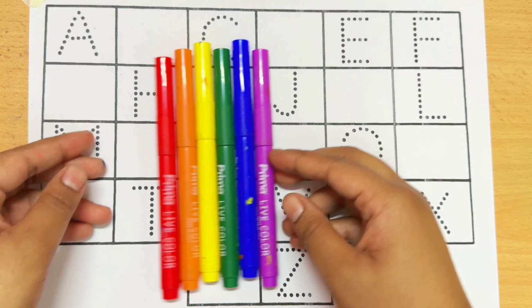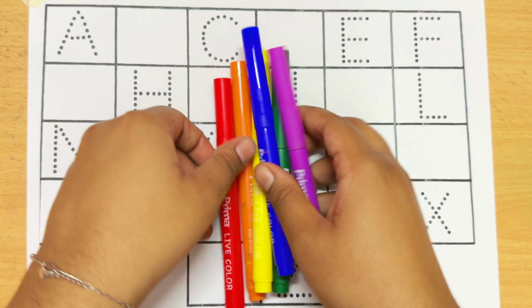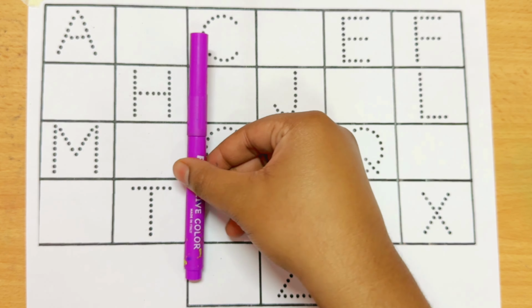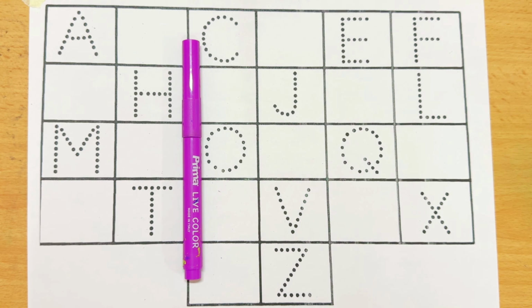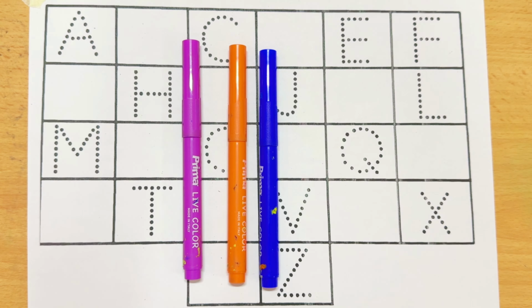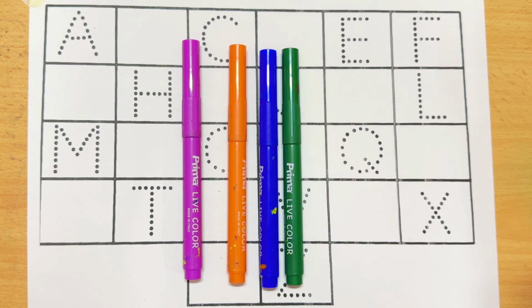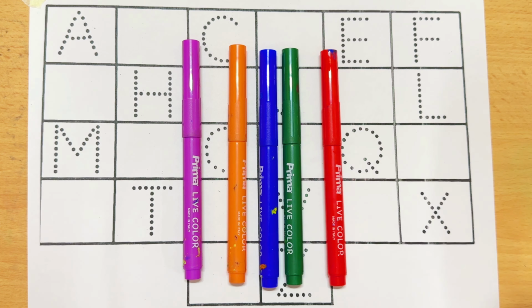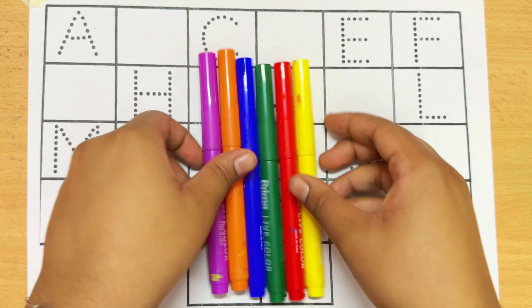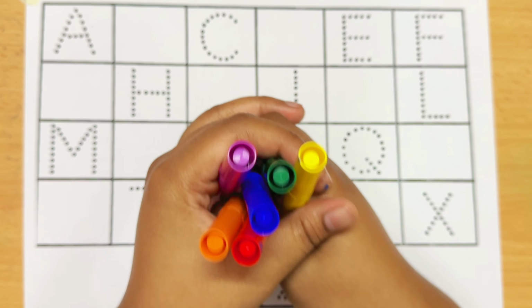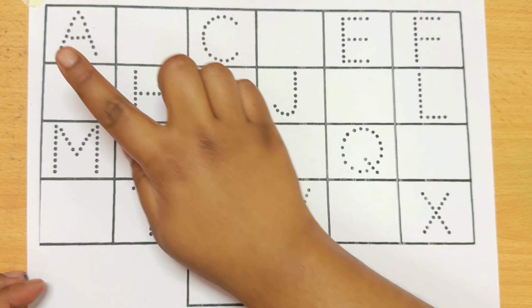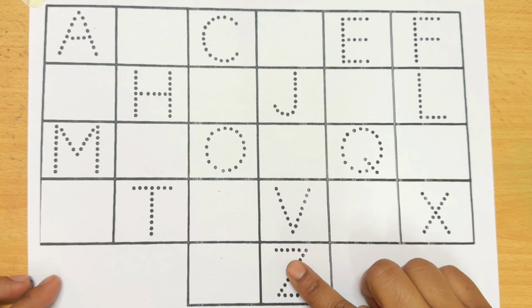First, let's learn some colors. Purple color, orange color, blue color, green color, red color, yellow color. Now, let's write the alphabets A to Z.